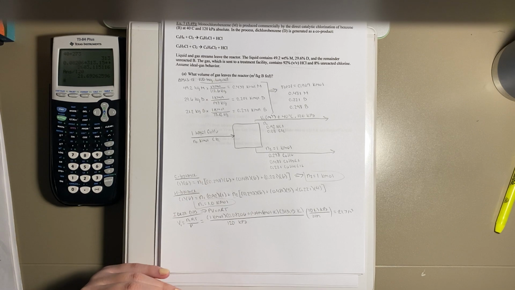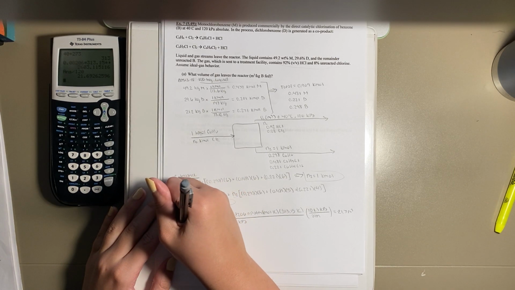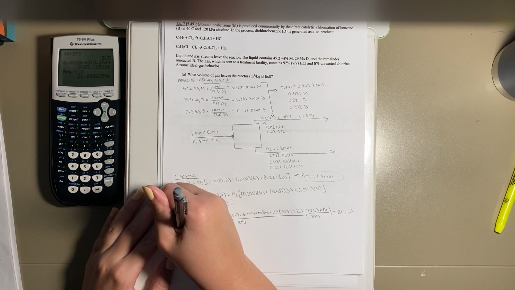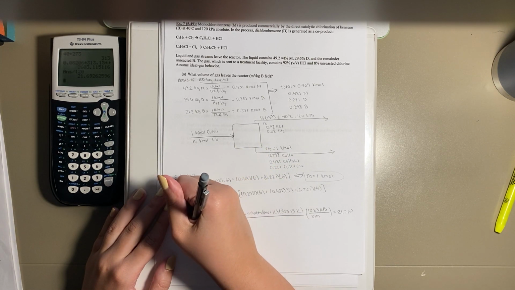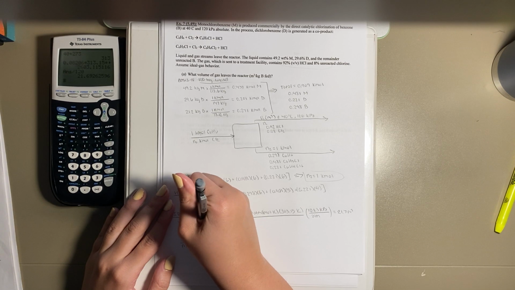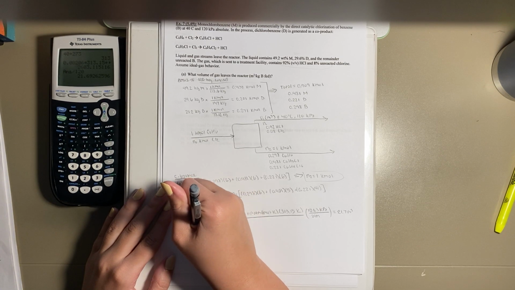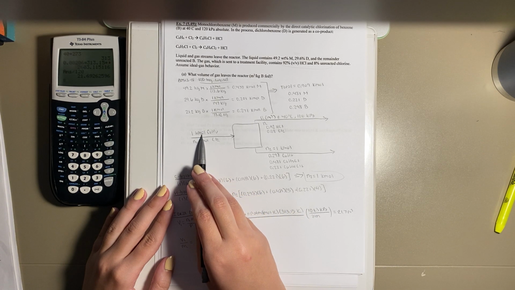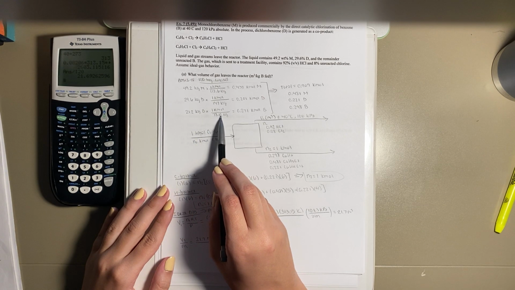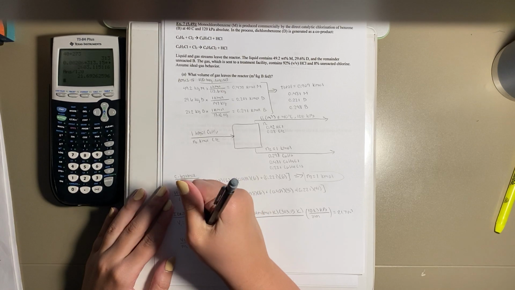So that is actually going to be V1 over the benzene fed, which is going to be 21.7 cubic meters over 1 kilomole of benzene being fed, and the molar mass of benzene is 78.12.